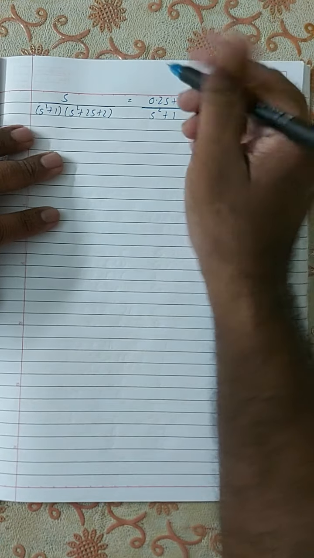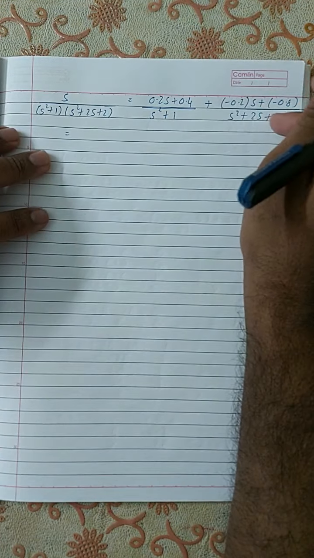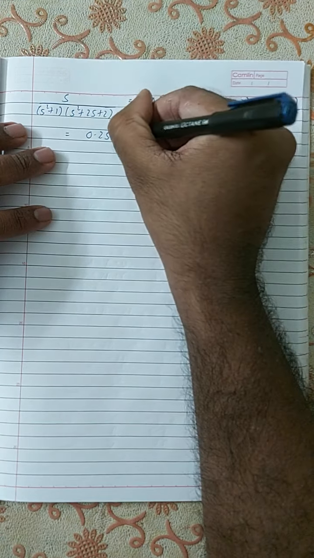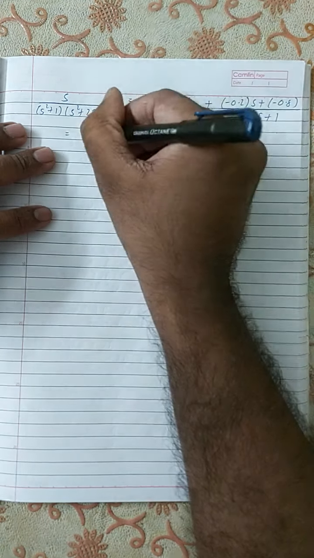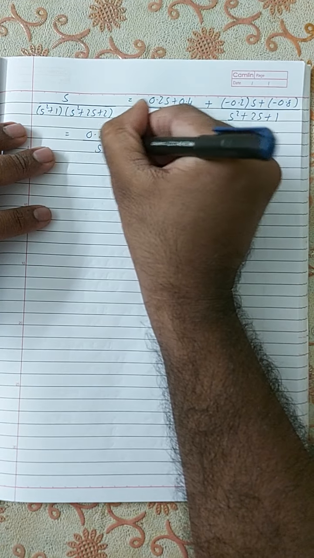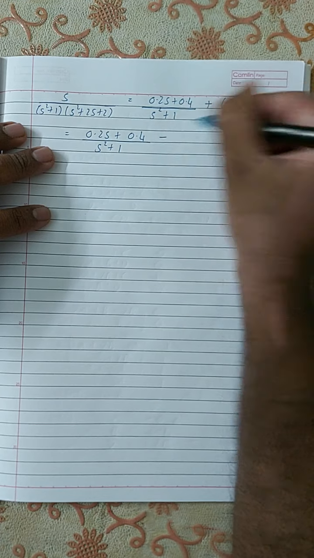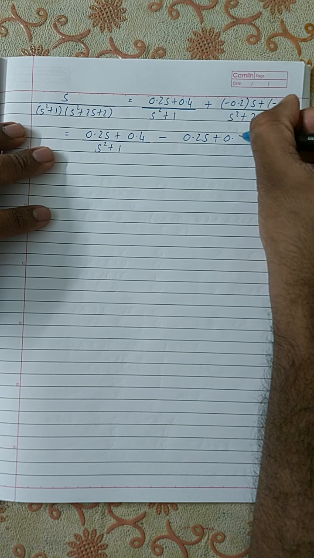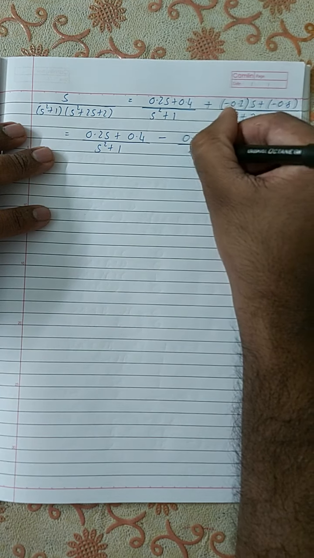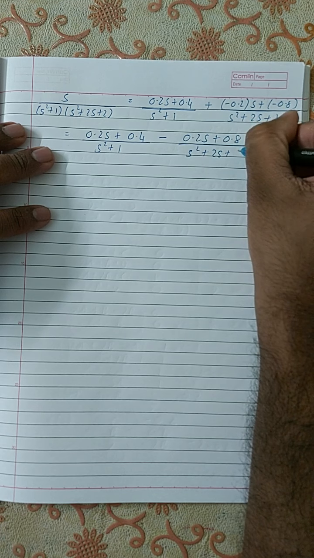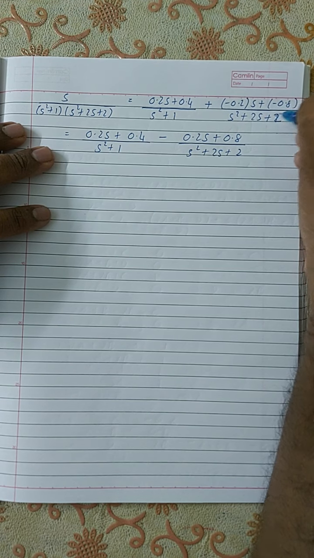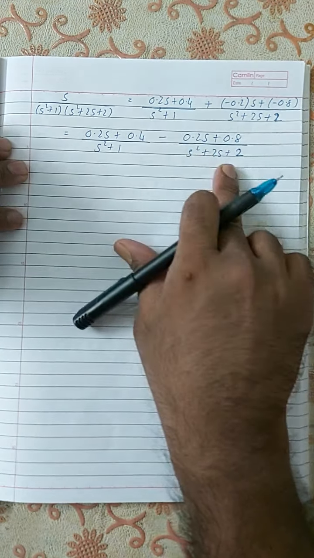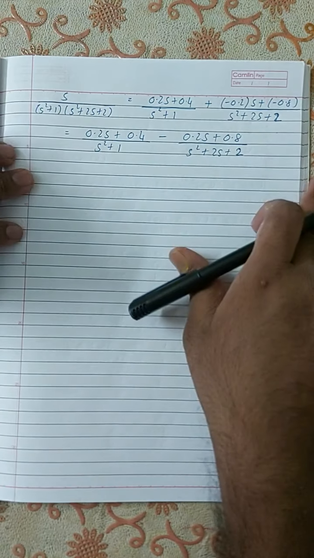Okay, very easy, right? So this is also equal to, maybe I can put all this minus outside. So it becomes 0.2S plus 0.4 by S square plus 1 minus 0.2S plus 0.8 by S square plus 2S plus, it's not 1, it is 2, okay? Here all I did is I took the minus outside, that's all.